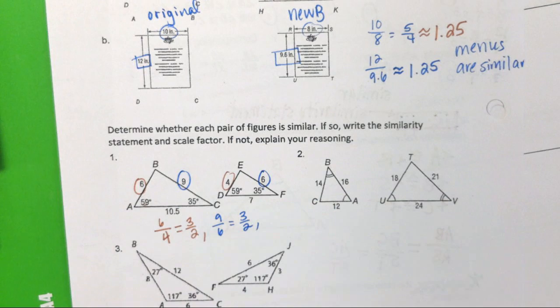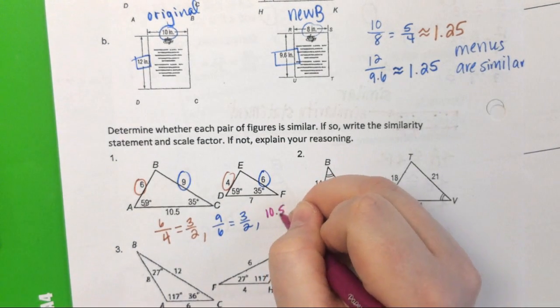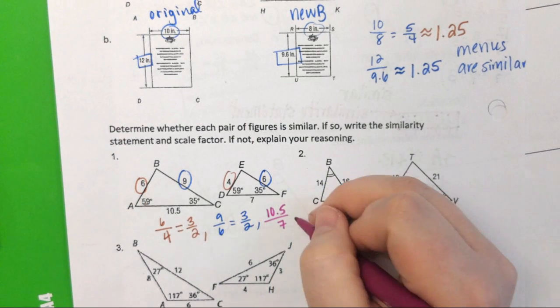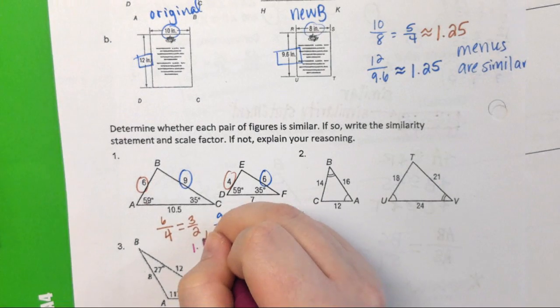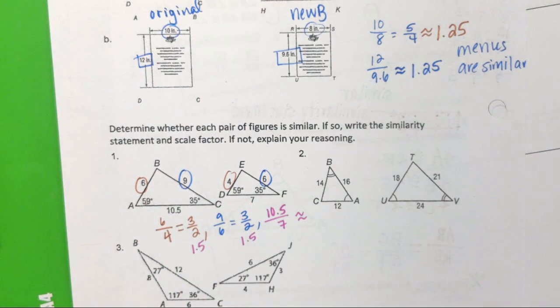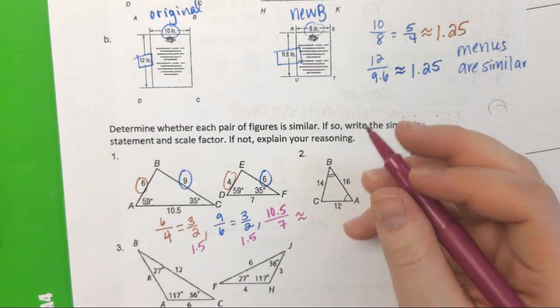And then last but not least, 10.5 over 7, and I need you to type that into your calculator. If it is 1.5, because that's what 3 over 2 is as a decimal, then I know we have similar triangles.